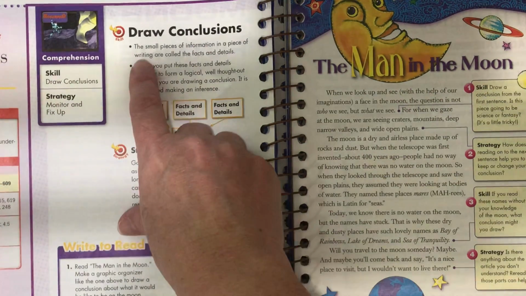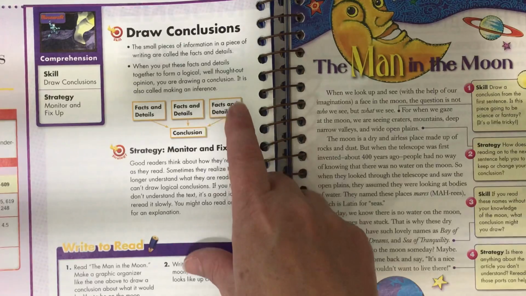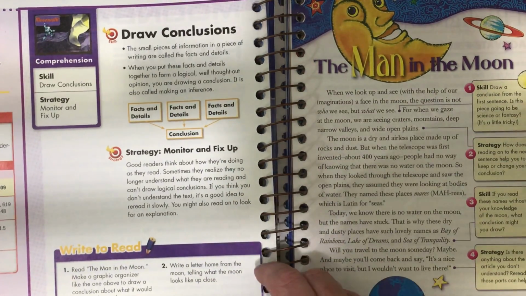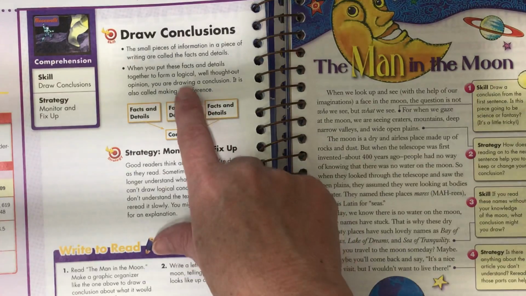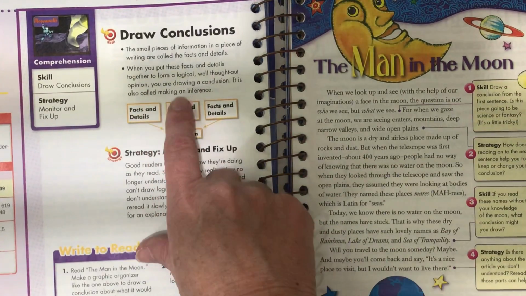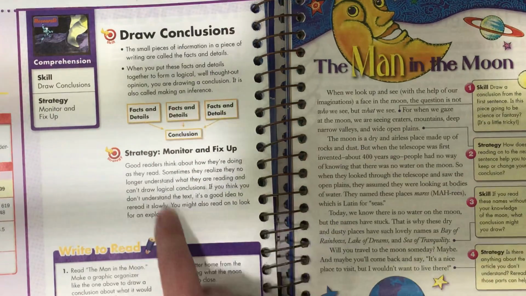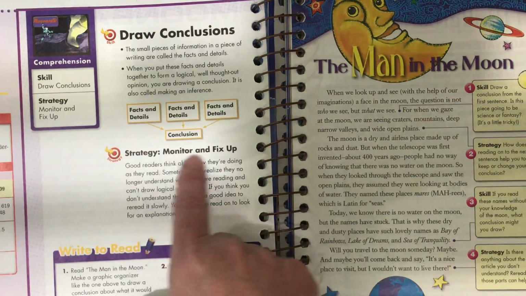Okay, so right here, the first bullet point. The small pieces of information in a piece of writing are called the facts and details. When you put these facts and details together to form a logical, well thought out opinion, you are drawing a conclusion. It is also called making an inference. And then the strategy is monitor and fix up.